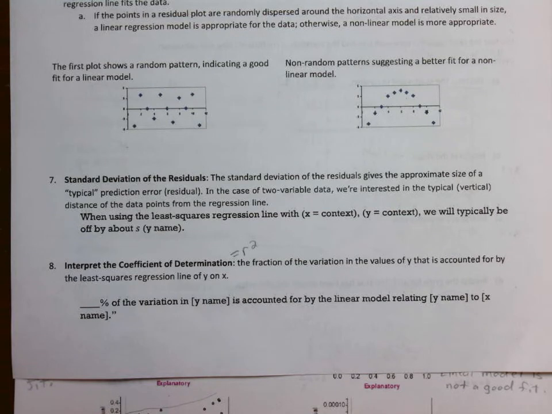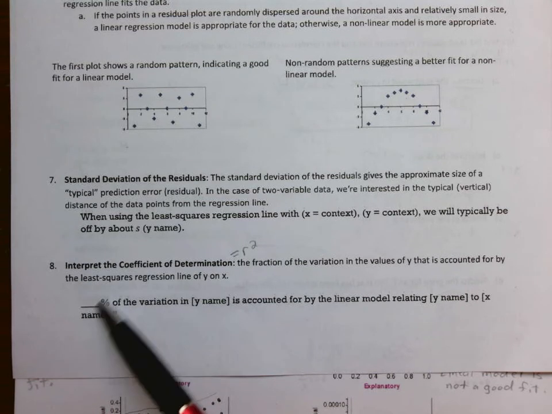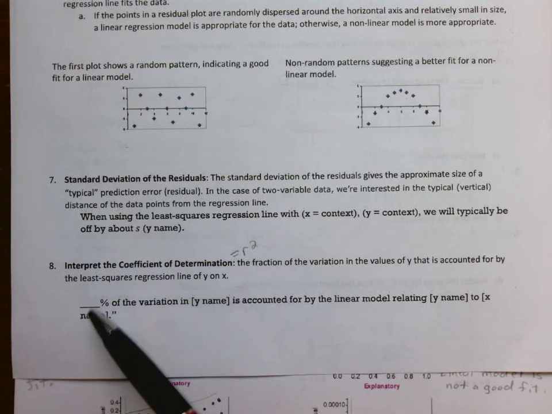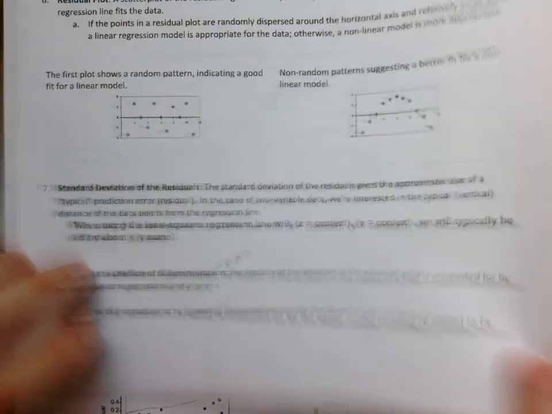And so the sentence is, the blank percent of variation in y is accounted for by the linear model relating y to x. This is one of those very few times when you are not going to use the word "about" when you're using a number. When we're talking about coefficient of determination, we're going to use that exact number because that's referring to the model and how accurate our model is. And that one actually is not rounded.